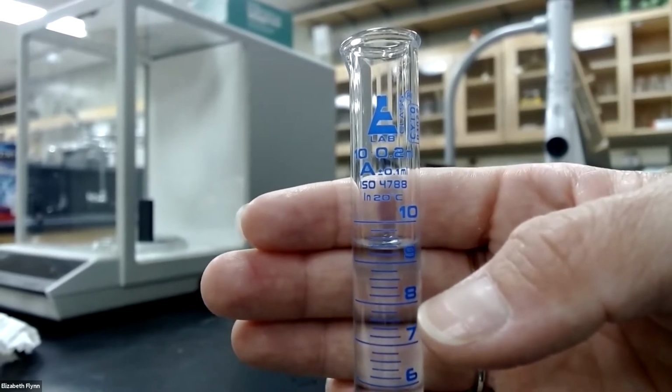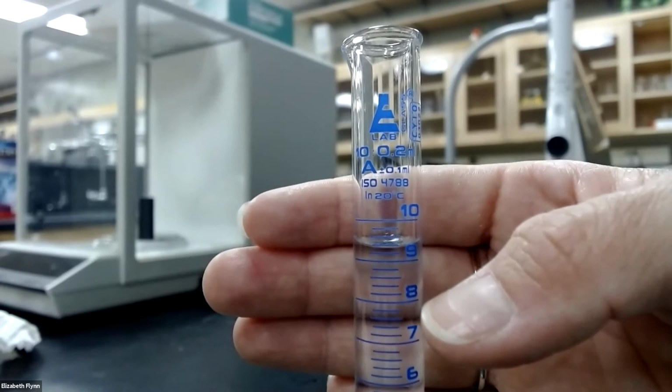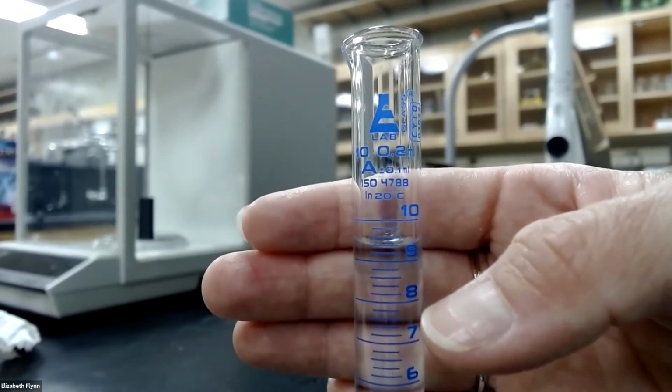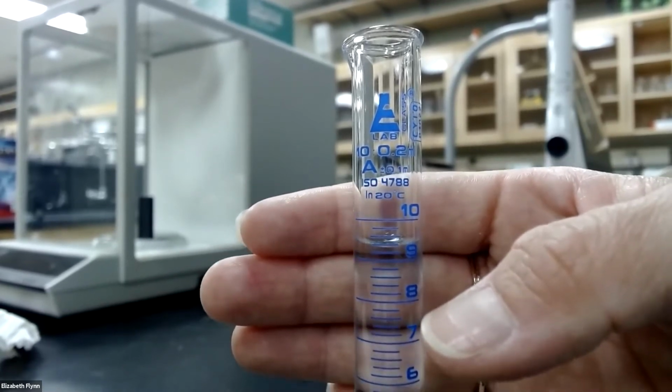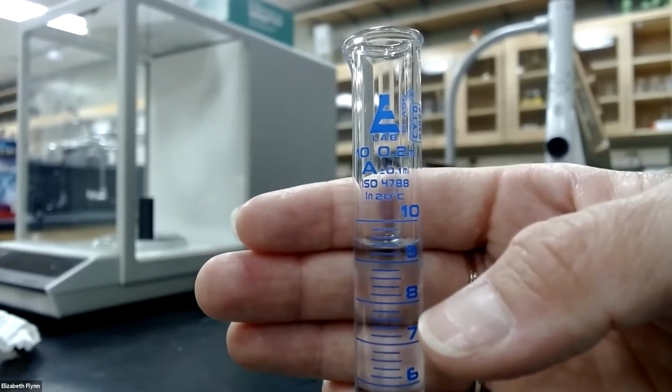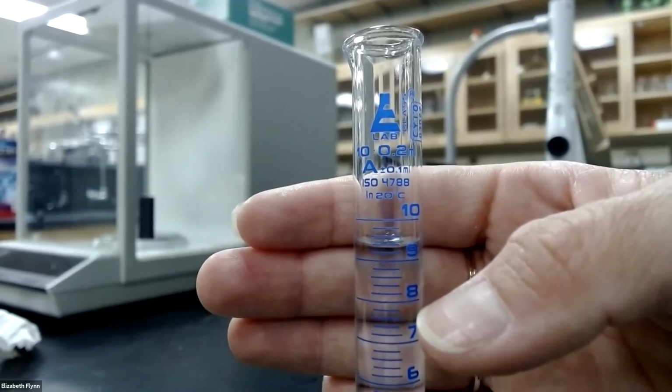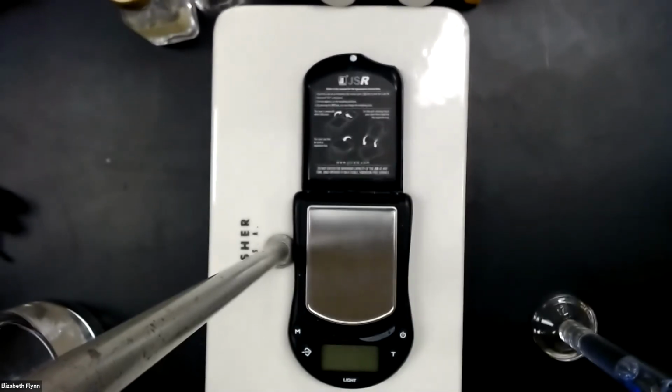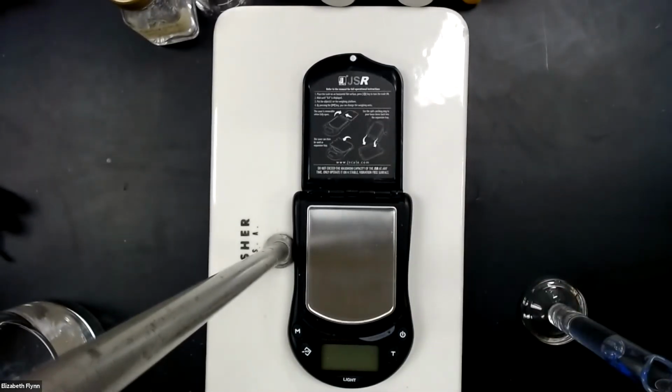So the best we can do with these graduated cylinders is say 9 point what? The bottom of the meniscus, 9.3 milliliters. That's our volume. So 9.3 milliliters is the volume of the water.